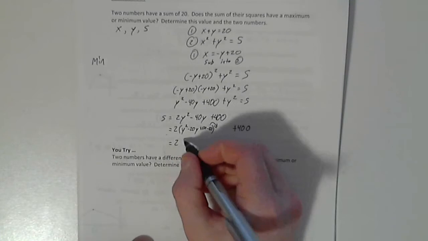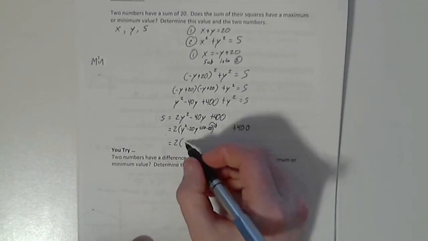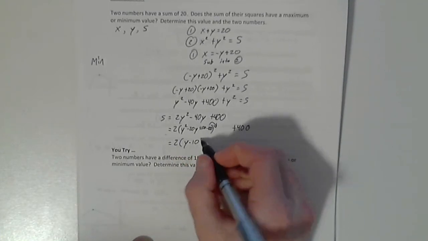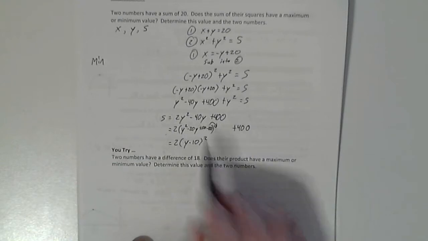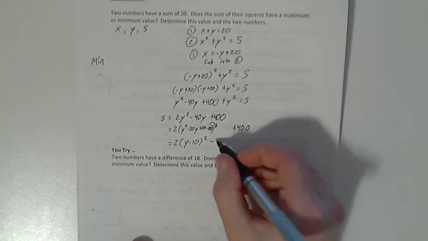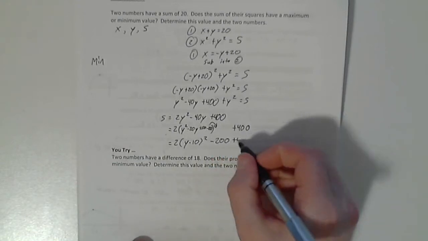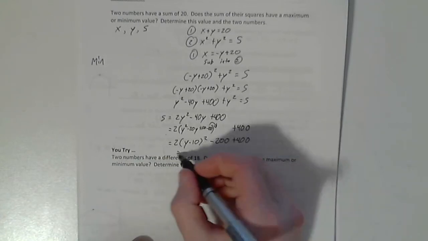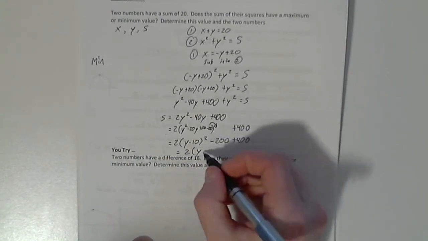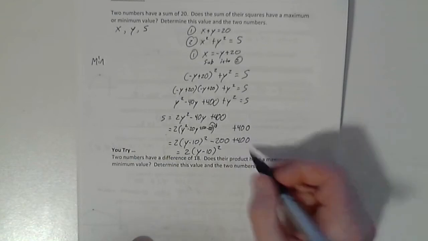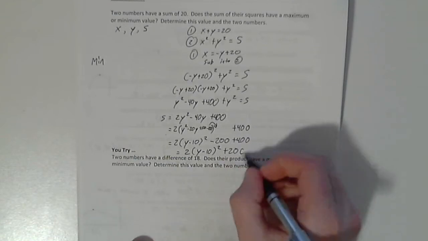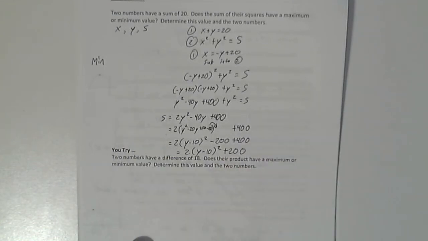So it equals 2(y minus 10) squared. 2 times negative 100 is negative 200, plus 400, which equals 2(y minus 10) squared plus 200. So it is a minimum value of 200.